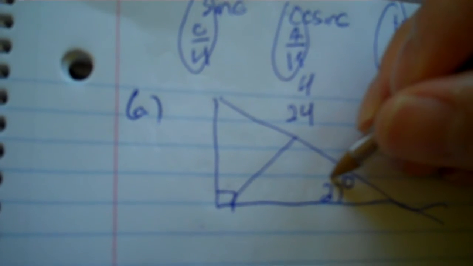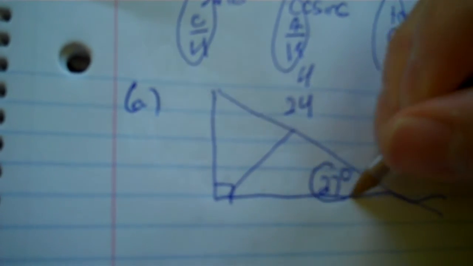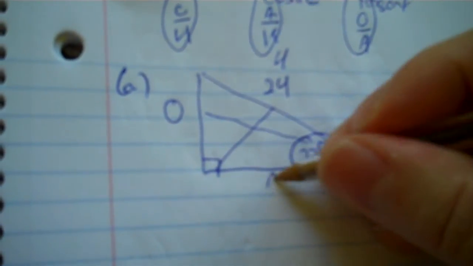Use 27 degrees as your reference. Go across from that, circle it, go across, and that's O. That's going to be our O, and then A. So we know the H is 24, but what we need to find is the O and the A. So I need to use proportions to find that.